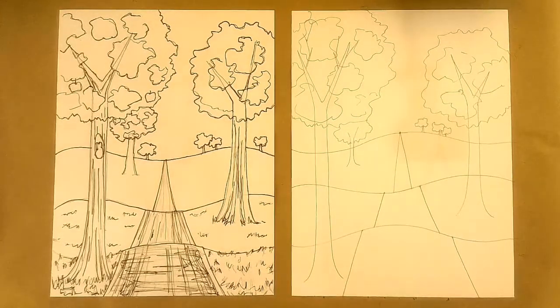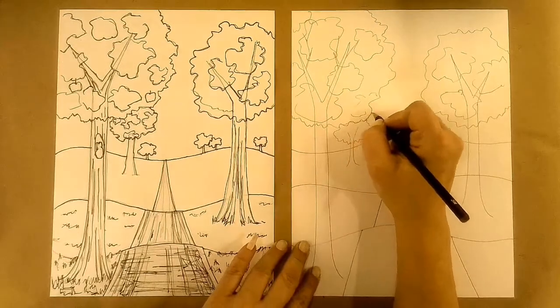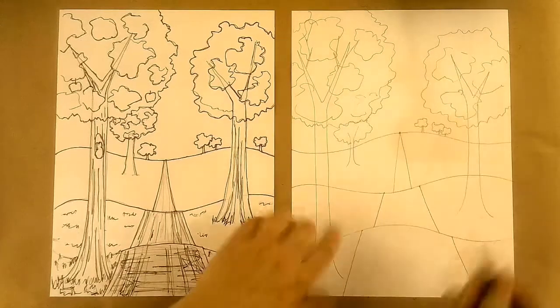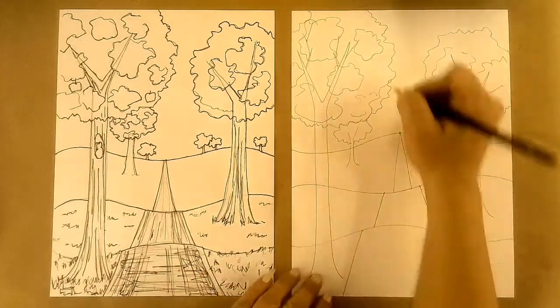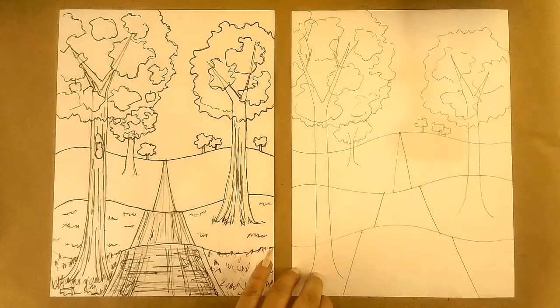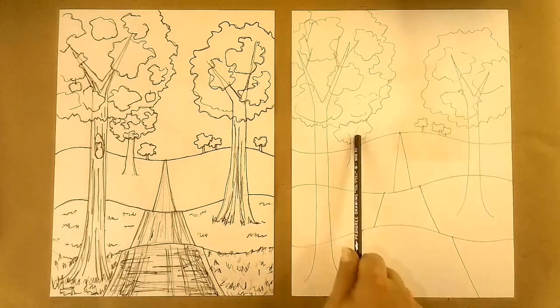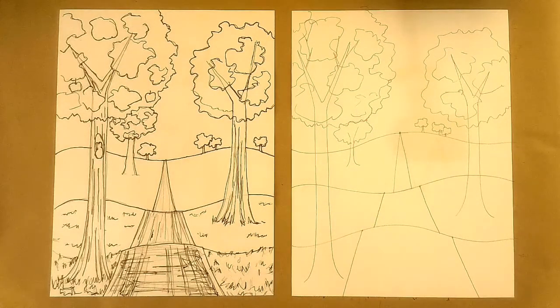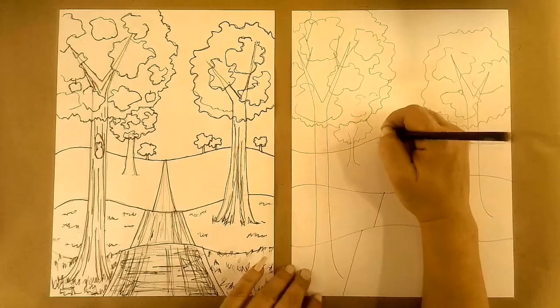It's going to help your scene look more realistic if you include some overlapping, as I have done. My tallest tree is cutting right in front of this tree in the distance, and that helps it to look like this tree is very close, this tree is very far away. You can continue adding trees in your scene.